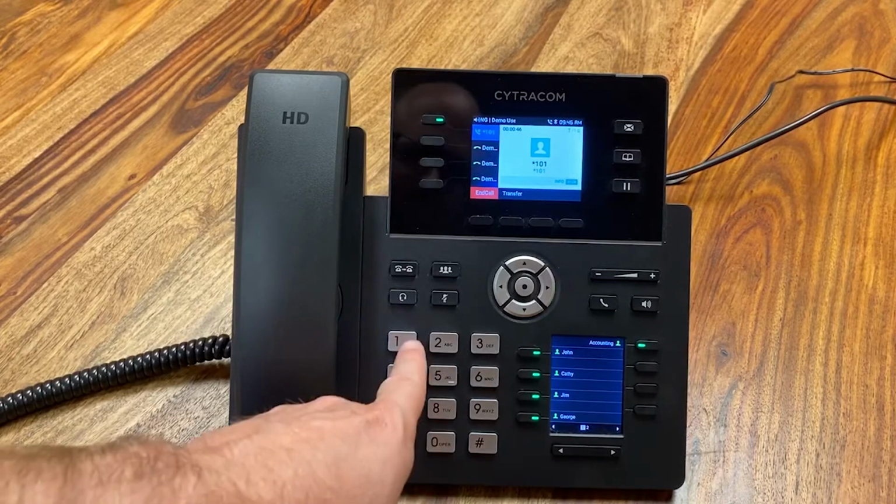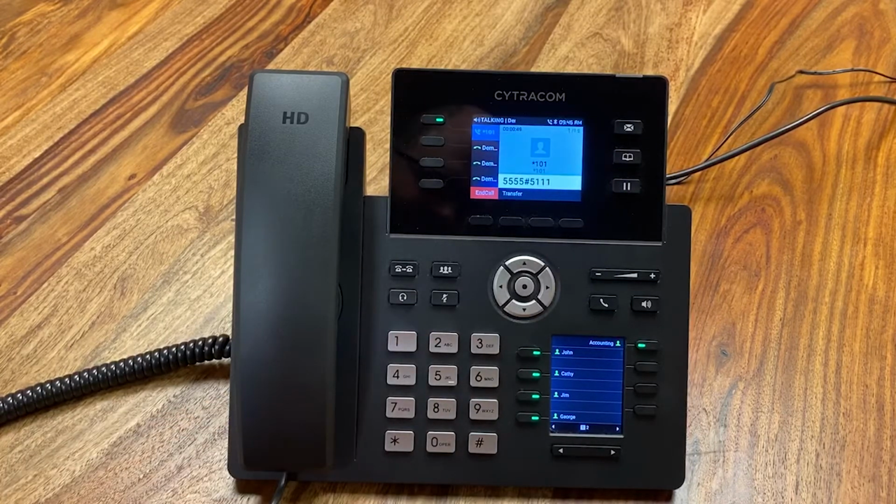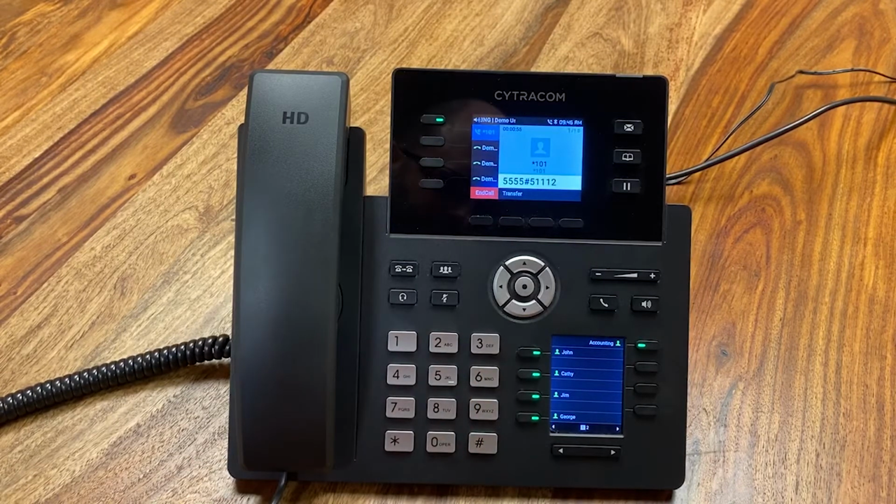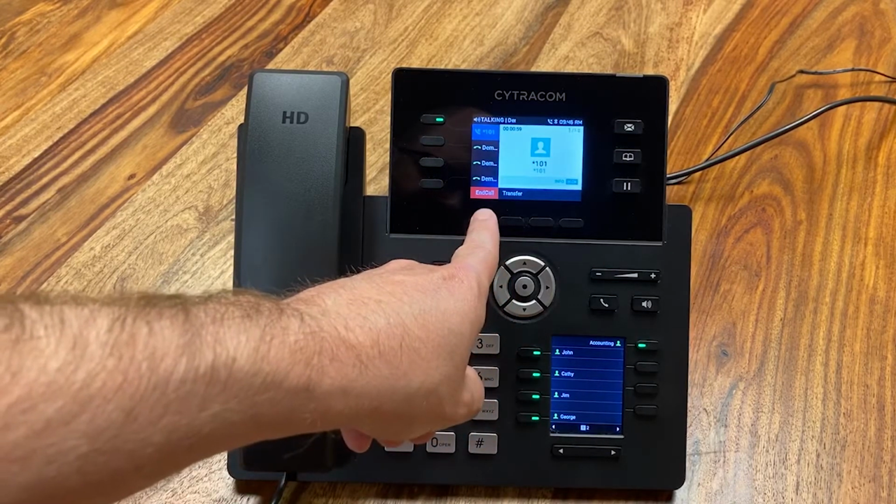Thank you. To listen to the recording, press 1. To save the recording, press 2. To re-record message, press 2 to save. To record a greeting, press 1. To choose greeting, press 2.